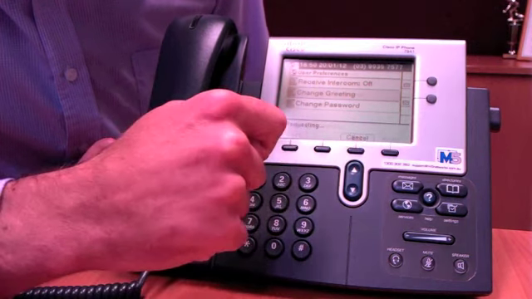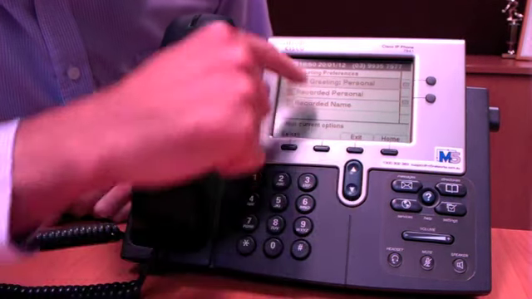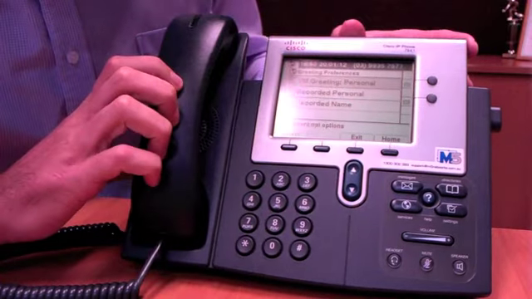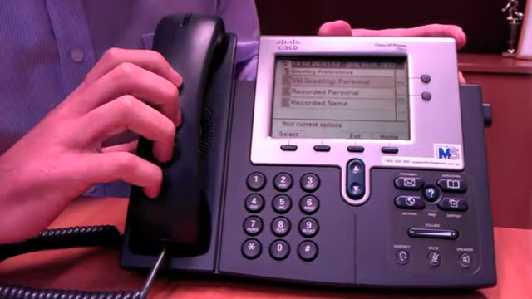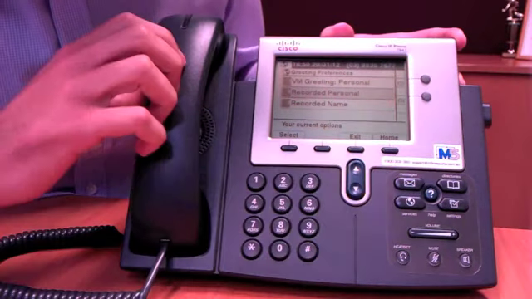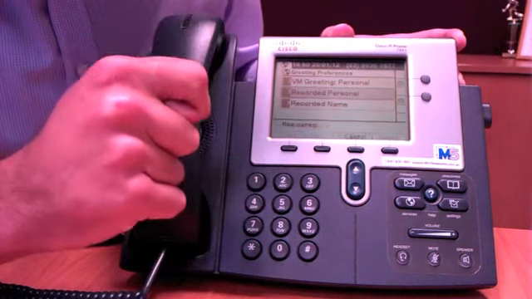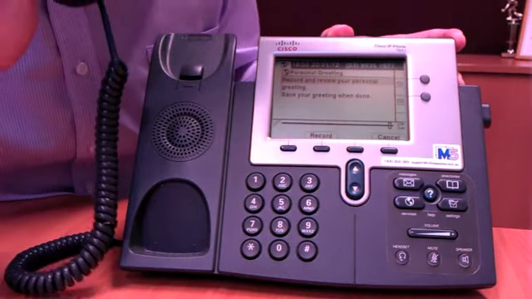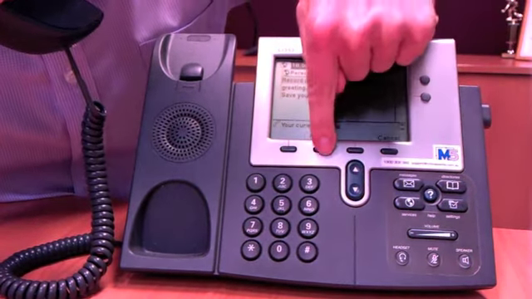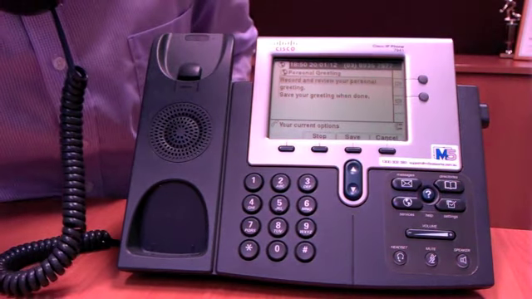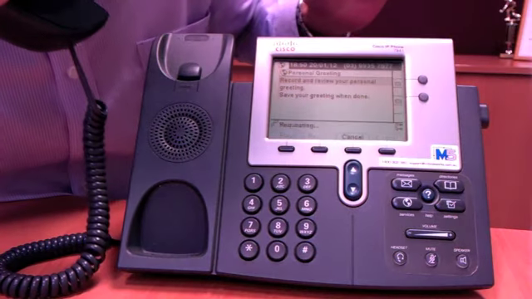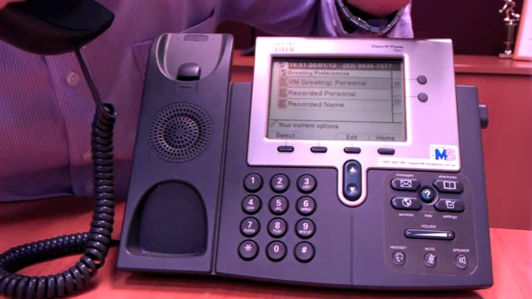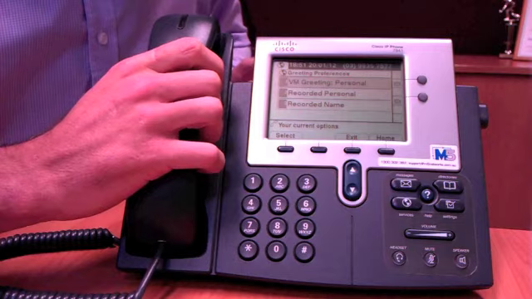Change greeting, select. Here our voicemail greeting is set to personal, so we have recorded a personalized message. If we want to change that recording, we simply go down to record personal and press select. Now it says please record your personal message. I'll then pick up the handset and press the record soft key located here. I'm now recording my personalized message. I can press the stop soft key here, and then the save soft key here, which has just saved my personalized voicemail message.